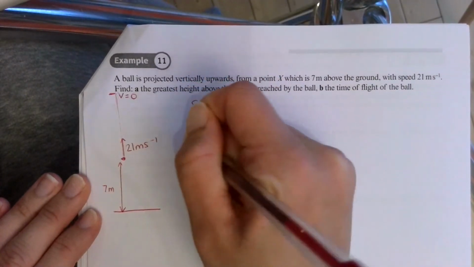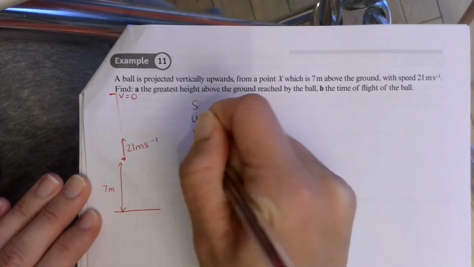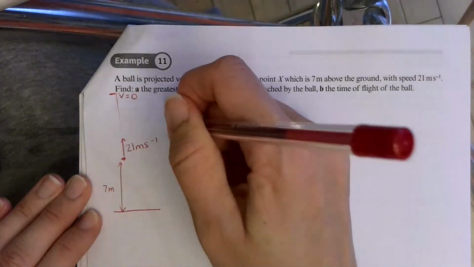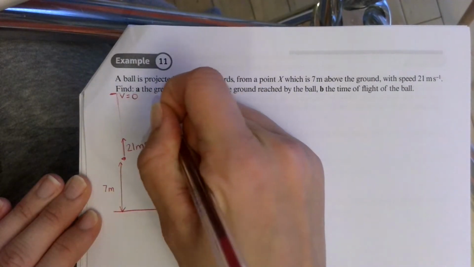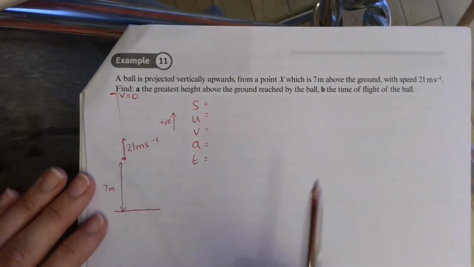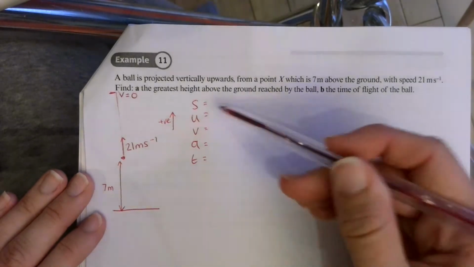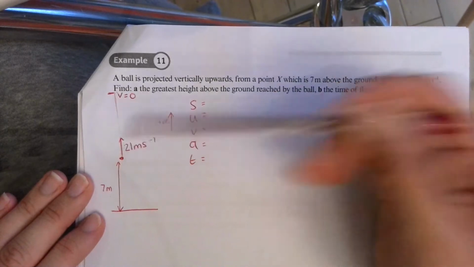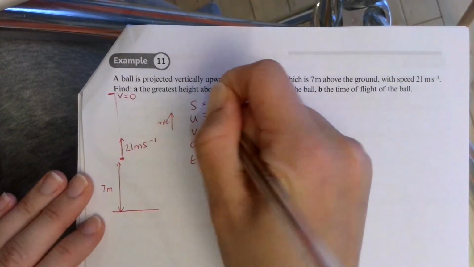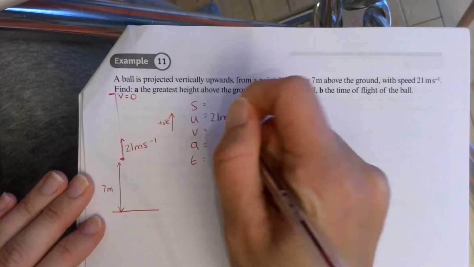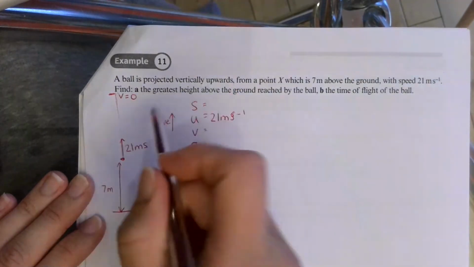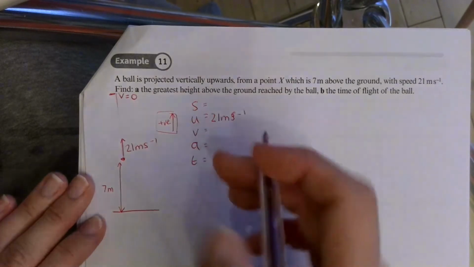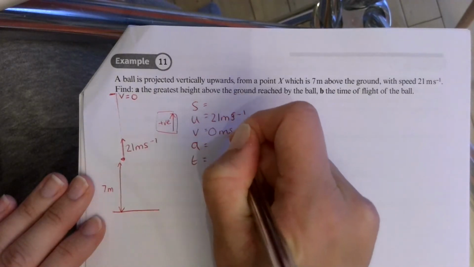So again, I'm going to fill out what I know. This time I've decided I'm going to take upwards as positive. So upwards is my positive direction, and this is where we can really see how important the signs are. S is what I'm looking for, this displacement here. U, I know, is 21 meters per second, because I'm going upwards as positive, and it was projected upwards. V is 0. We said at the top, the velocity is 0.